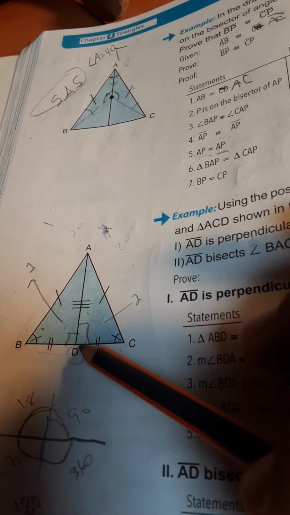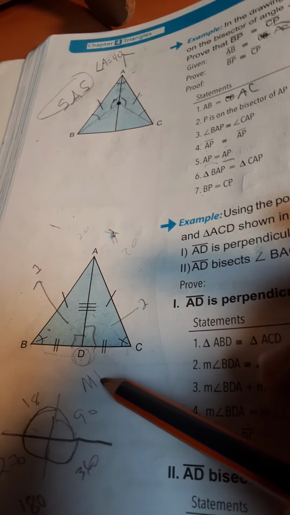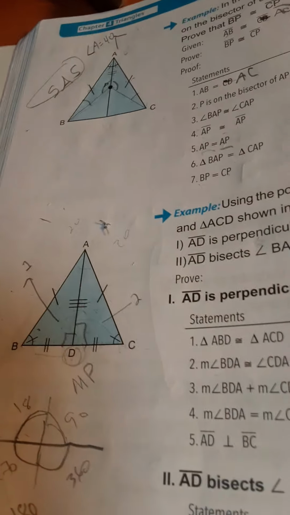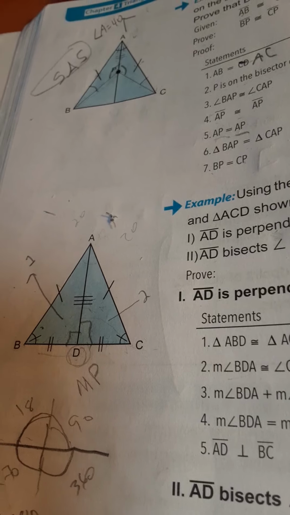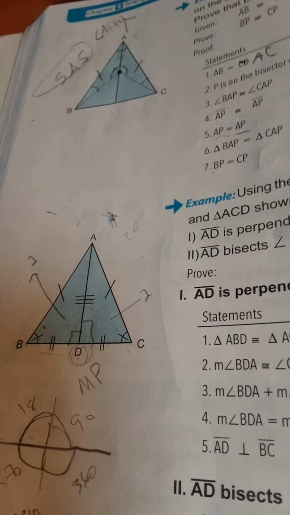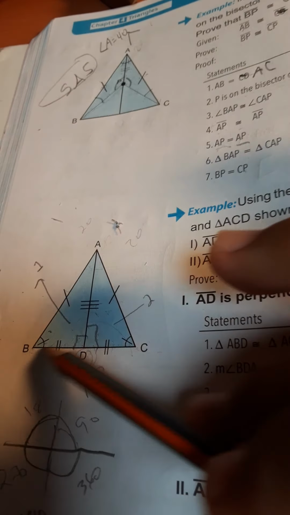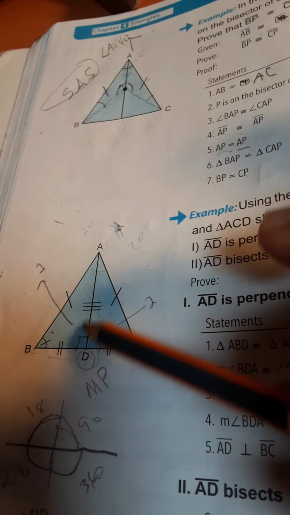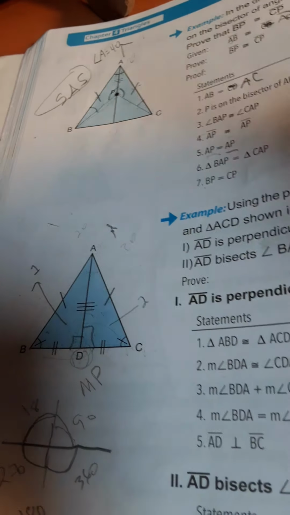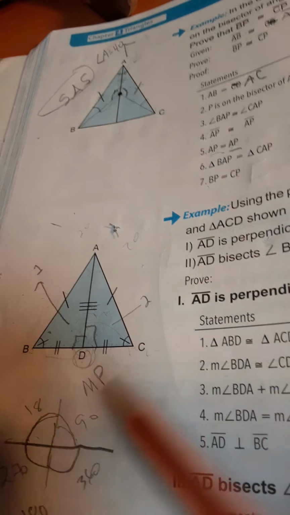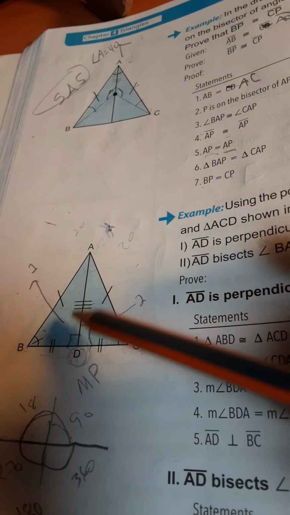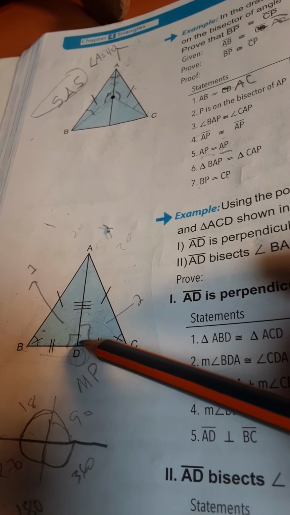And we know that point D is the midpoint. They didn't put it here, but we know that it's the midpoint where the line AD and BC meet. So if we know that they have the same measurement because they are congruent, then we have a point where they meet, which would be point D, the midpoint between BC. But D is not the midpoint of AD. This is just where they meet.